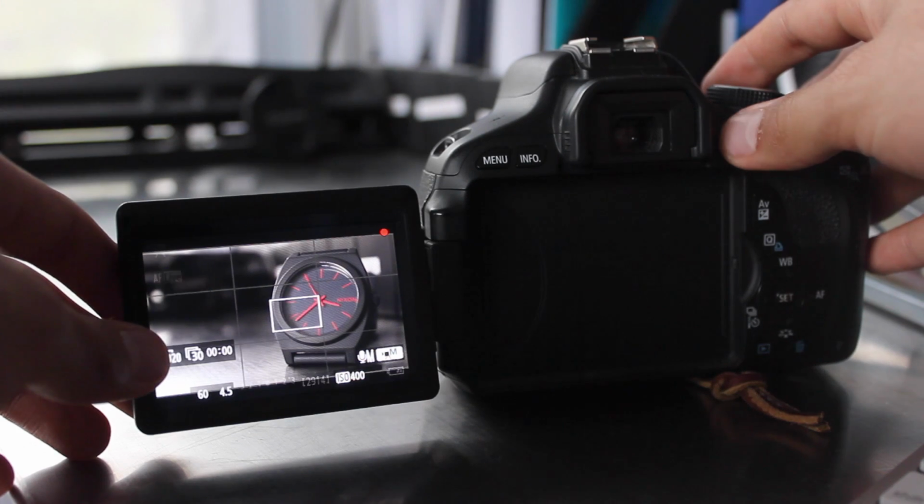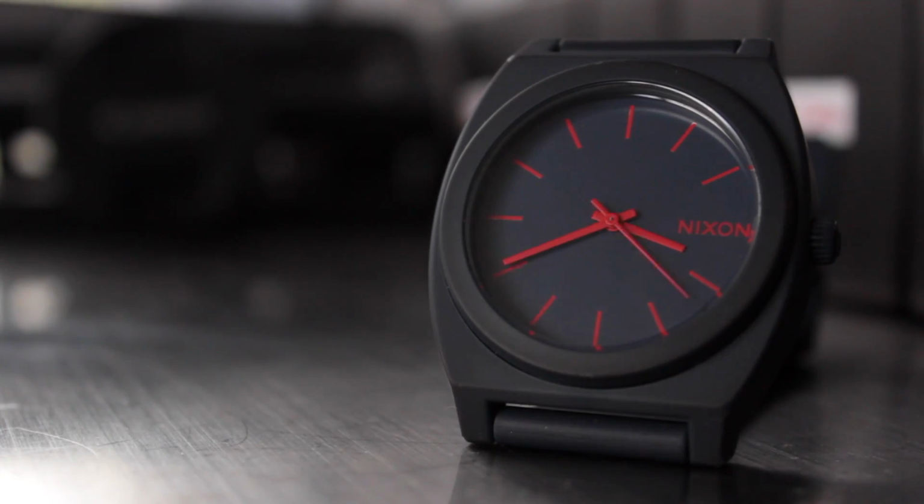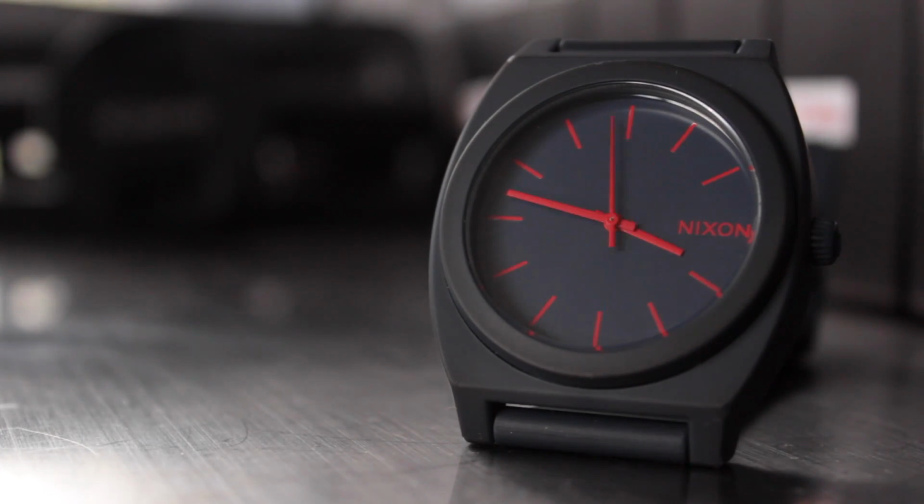Now there are two kinds of time-lapses. There's the video way and the photography way. The true way to do a time-lapse is by taking photos at certain intervals, and that's the method I'll be showing you today. Now if you're wondering how to do a video time-lapse, well, press record, wait there for 12 minutes, then speed up your footage in post, and voila, you're done.